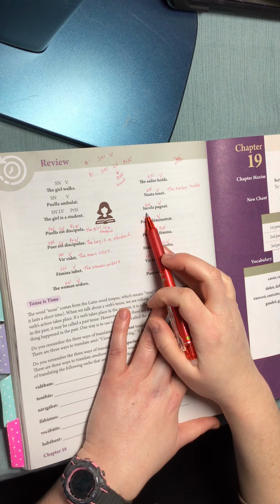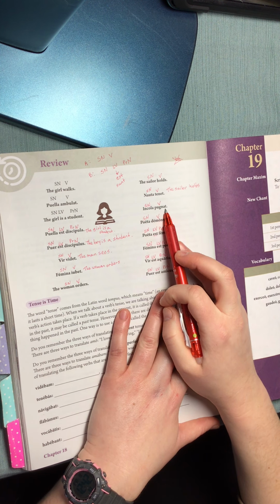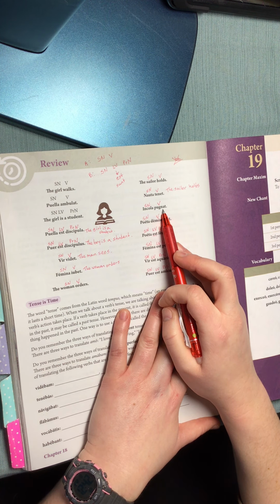All right. Incola pugnat. Incola means the settler. What does pugnat mean? Pugno, pugnare, pugnavi, pugnatum. I fight, to fight, I fought, fought. So pugnat is present tense, fights. The settler fights. Poeta demonstrat.